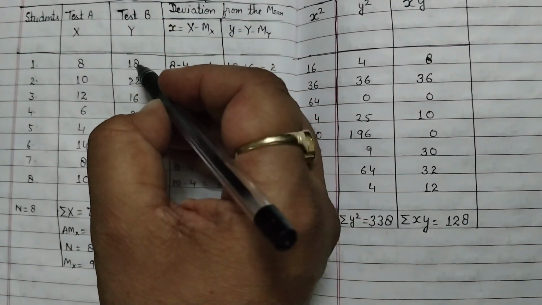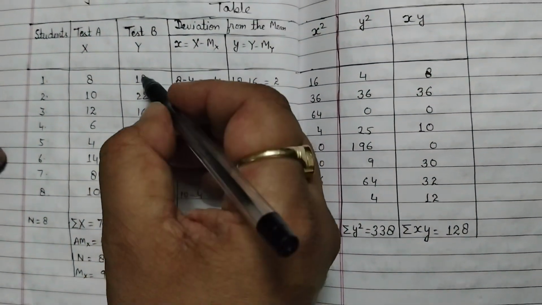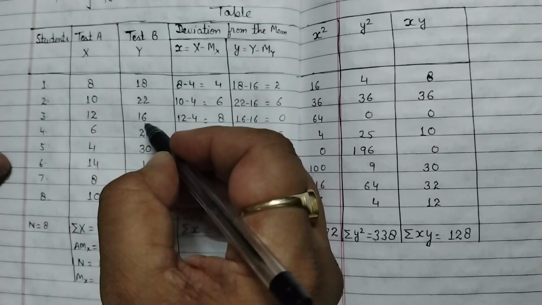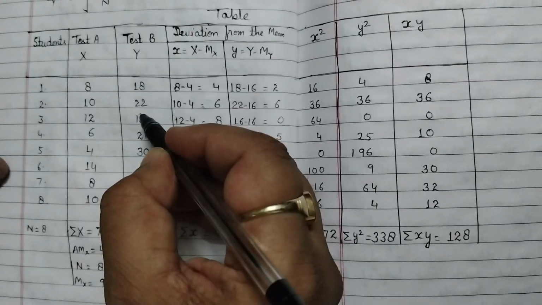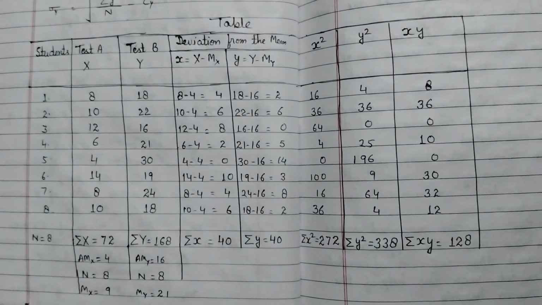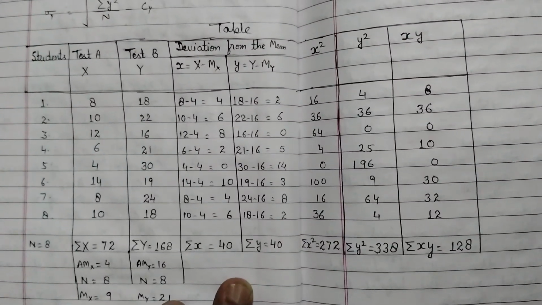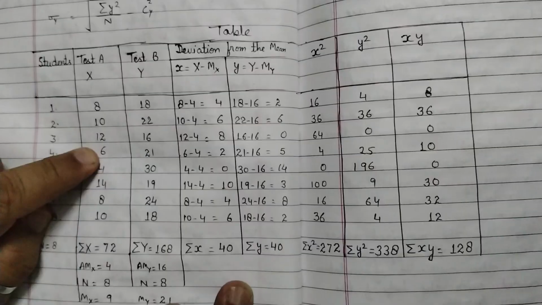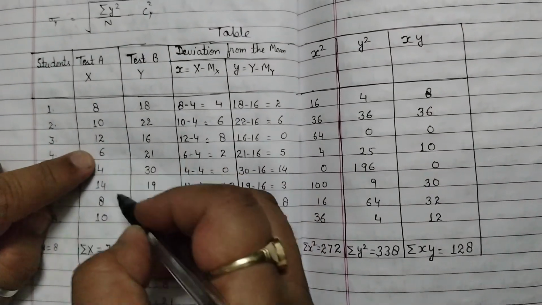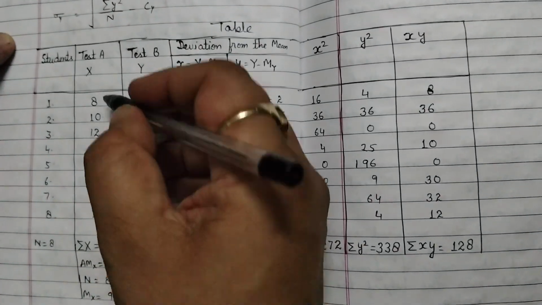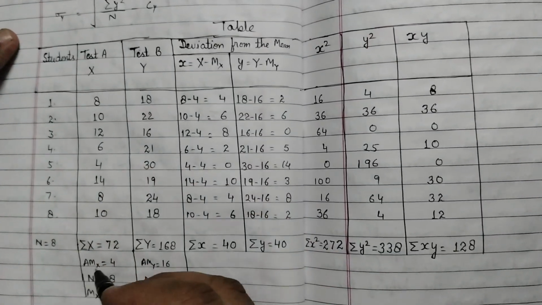In this column 18, 22, 16, 21, 30, 19, 24, 18, between the midpoint and the minimum score I have selected 16 as the assume mean, and that's why in the theory I have written that assume mean for the example is taken as 4 for x score and 16 for y score. So assume mean may be selected as 6 also, or here 19 may also be selected. So assume mean is an assumption based mean and lies not exactly but at the midpoint. So assume mean is 4.